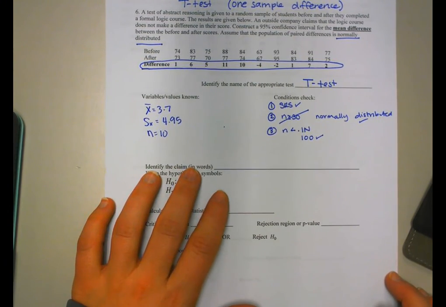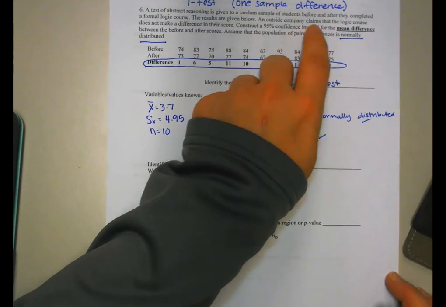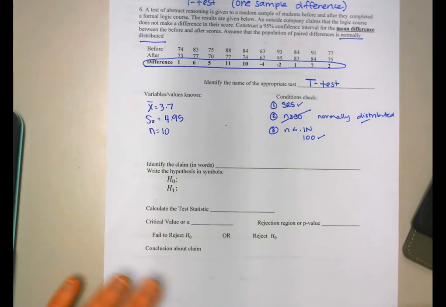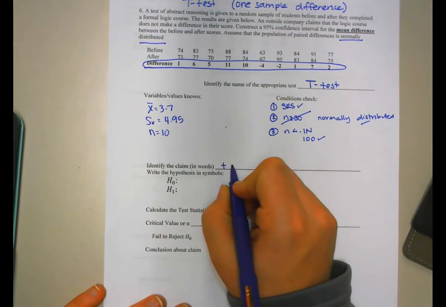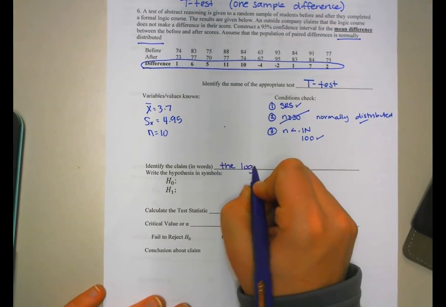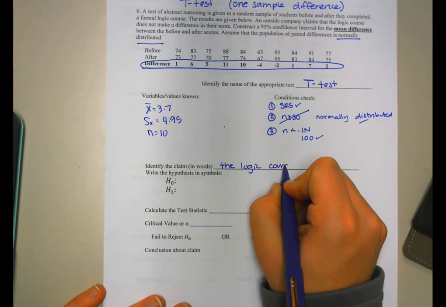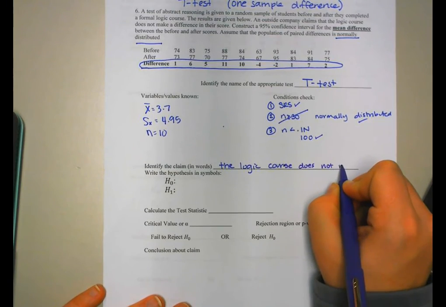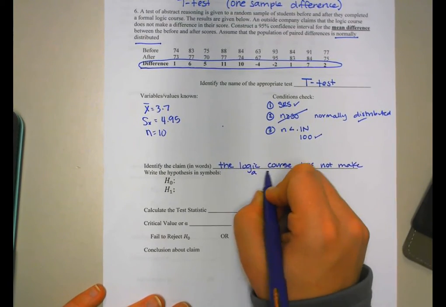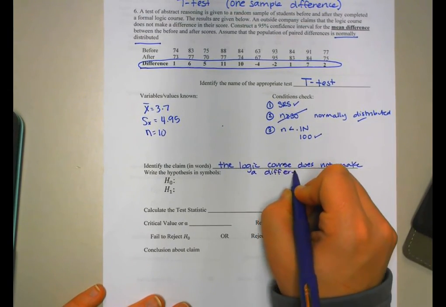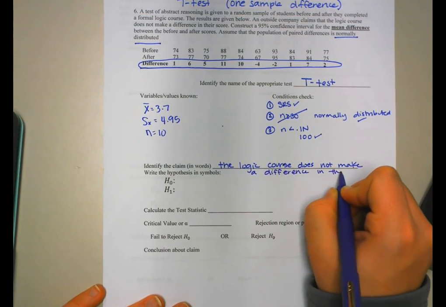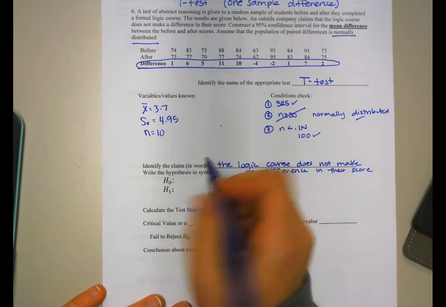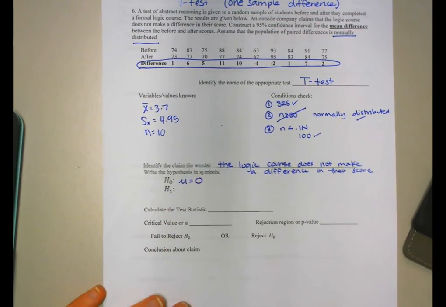So when we identify our claim, right, the company claims the logic course does not make a difference in their score. So that would mean, right, there is no difference. So that difference, this value that we're finding here, that mu value would be 0.